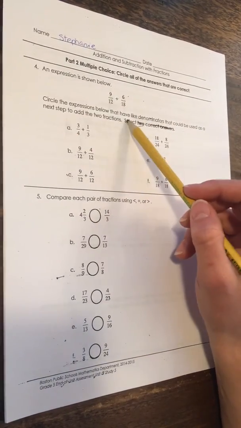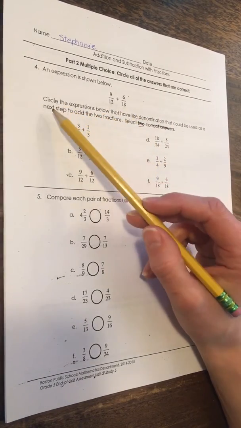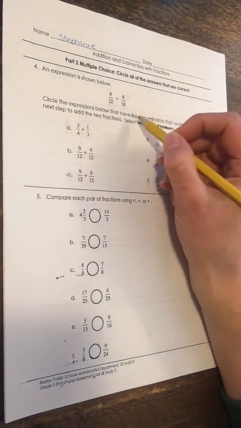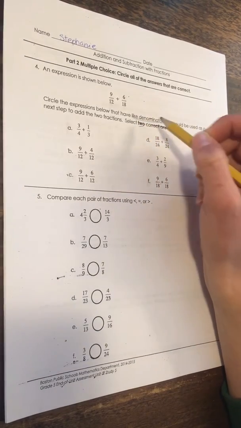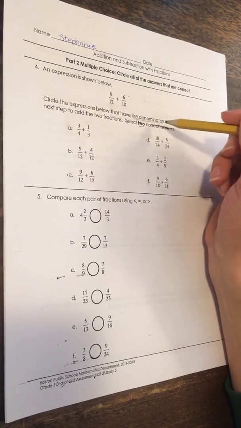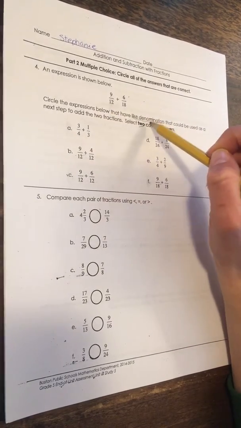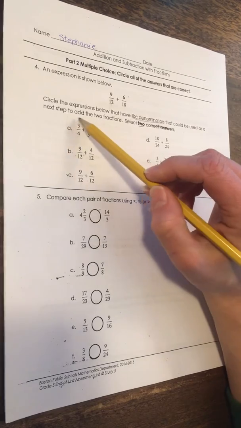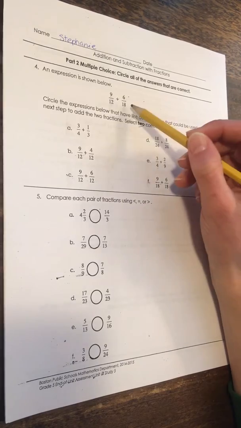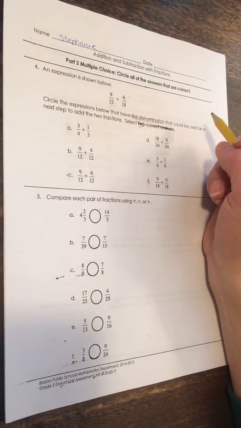But these are confusing directions, so I'm actually going to read them again because we know that good mathematicians need to understand what we're doing before we get started. So let me look again. Circle the expressions below that have like denominators. Okay. So I know that if I want to add fractions, I have to have the same size pieces. That's like denominators. Okay, so it's asking me to circle ones with like denominators that could be used as a next step to add the two fractions and select the two correct answers. Okay, so I'm noticing I don't actually have to add them. I just need to figure out what my next step could be.